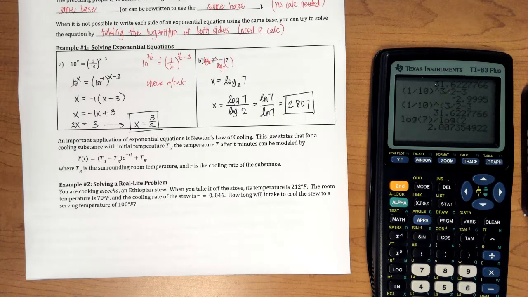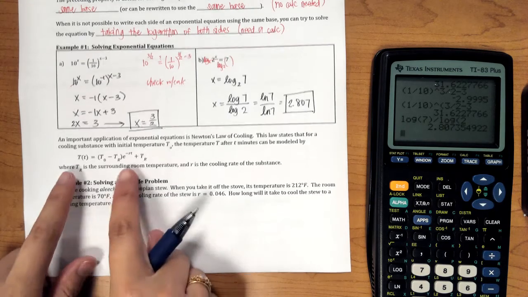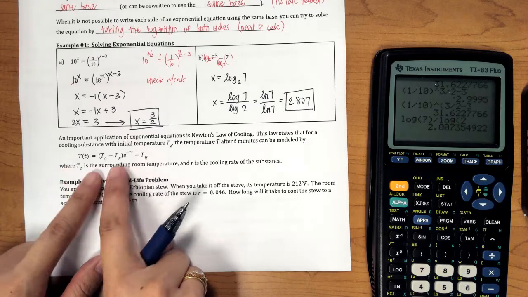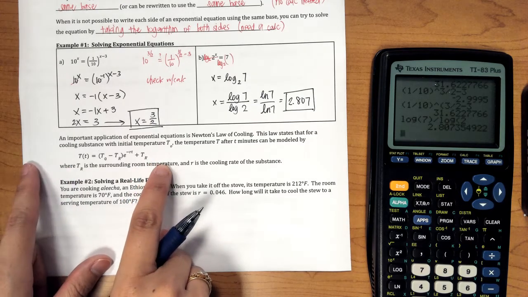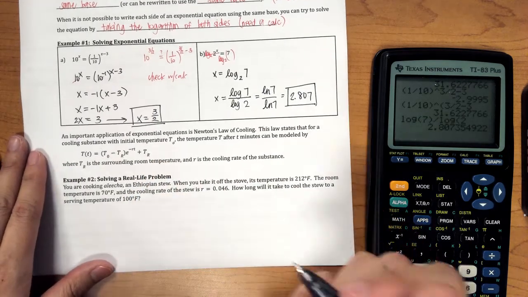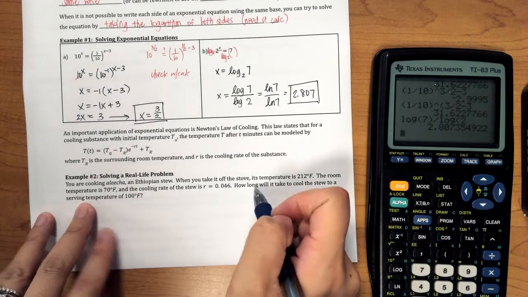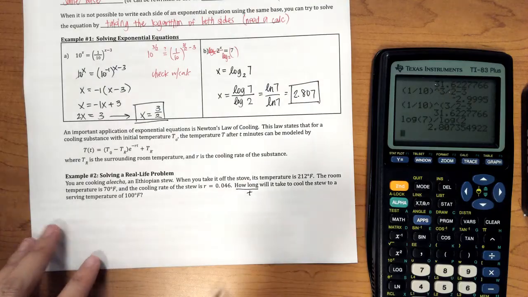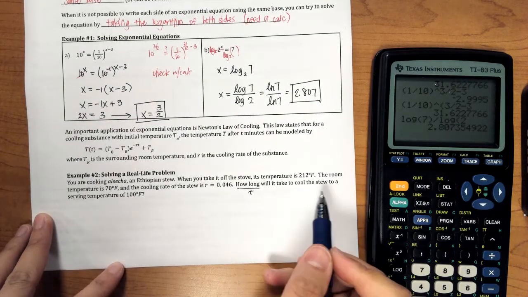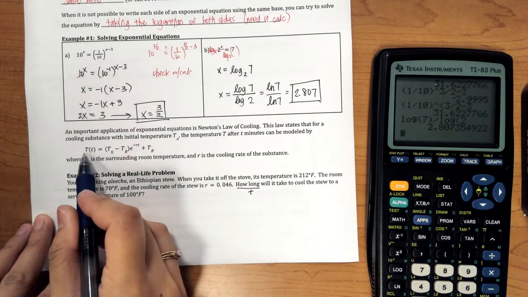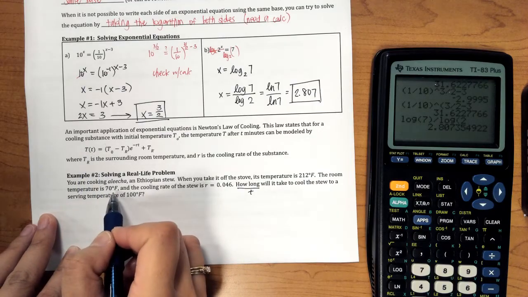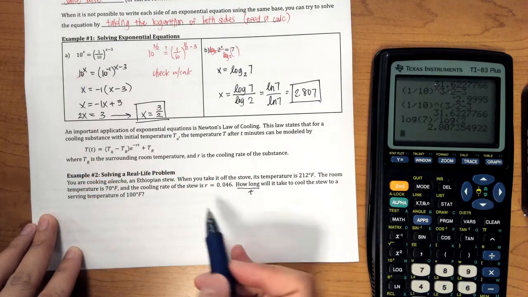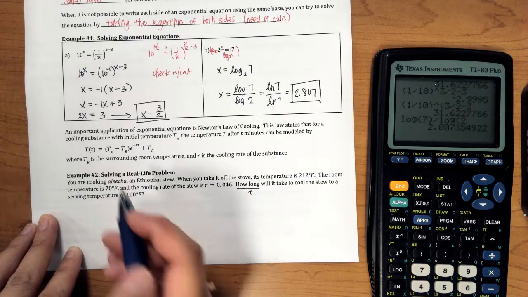So let's take a moment. You actually don't need to understand anything except to plug things into the formula, and then solve for the variable that is left. So how long means I'm solving for t. That sort of just gives me an idea. So I want the end temperature. This is my end temperature, right? Is 70? No, the end temperature is 100.